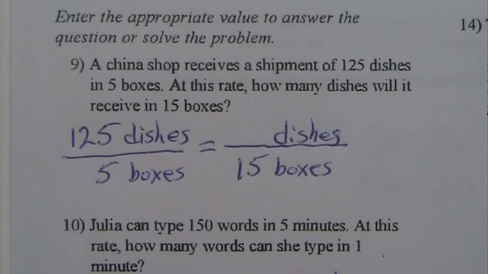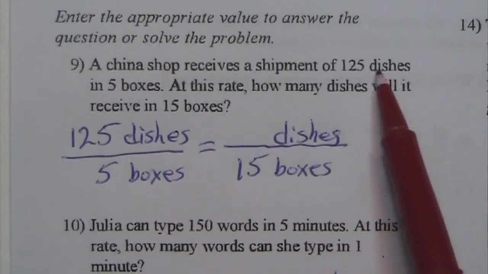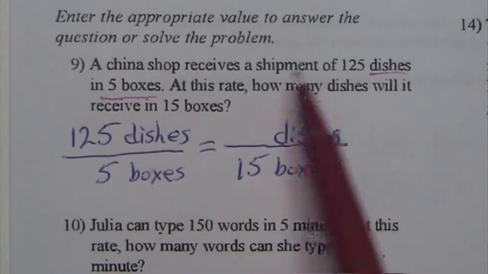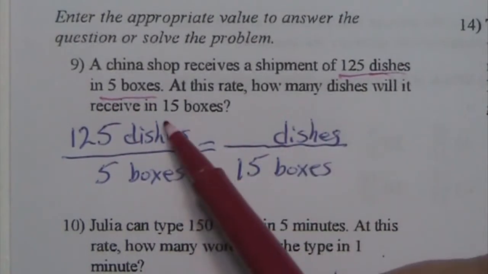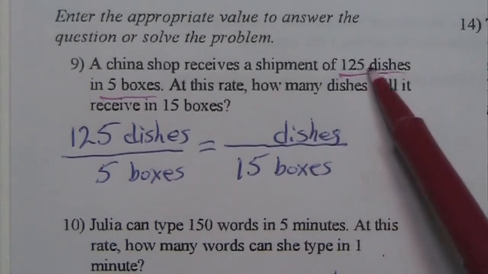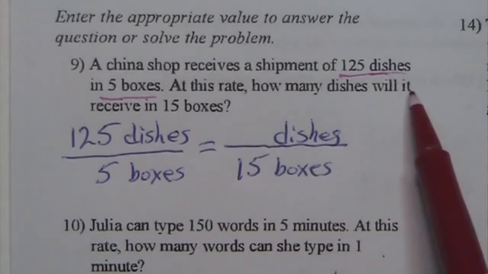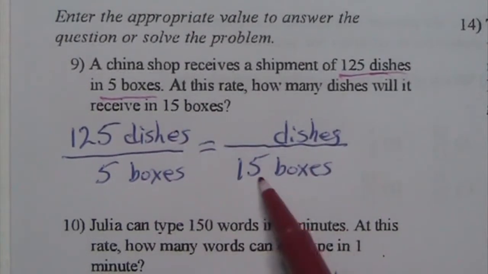Okay, this is the back side of the paper. Number 9, a china shop receives a shipment of 125 dishes in 5 boxes. So I have dishes in boxes, dishes in boxes. 125 dishes in 5 boxes. At this rate, how many dishes will it receive in 15 boxes?